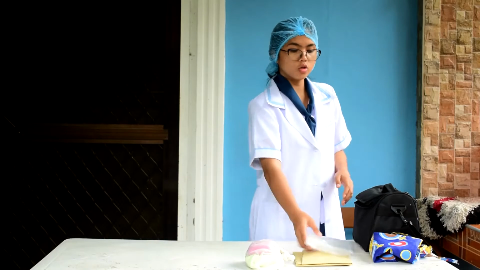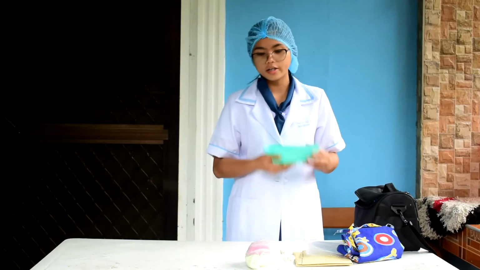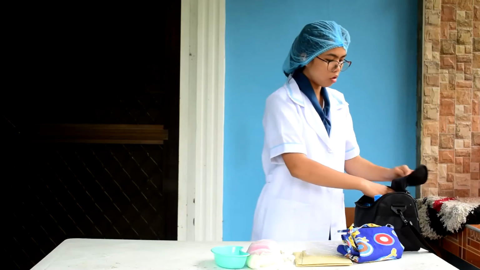You also need to wear your apron to protect your uniform from contamination. You need a kidney basin to keep your things organized, and also cotton balls with alcohol.